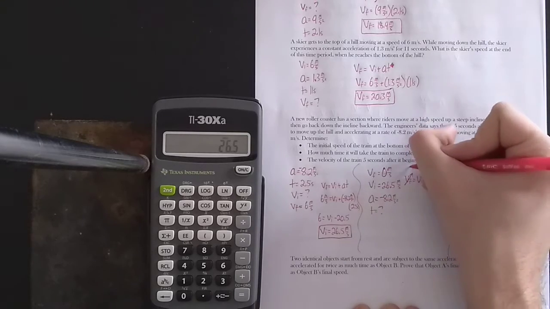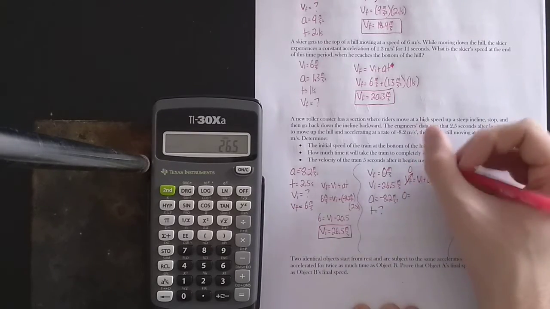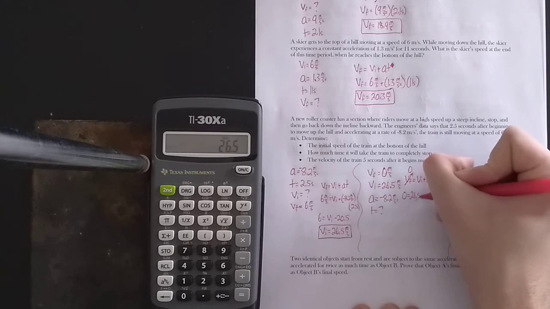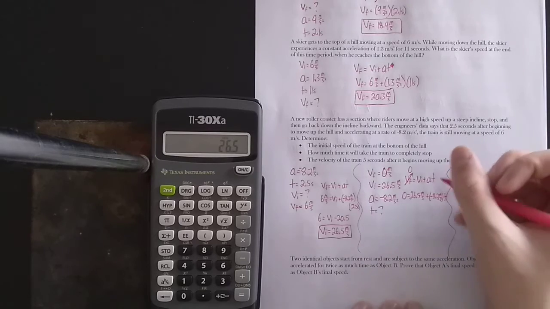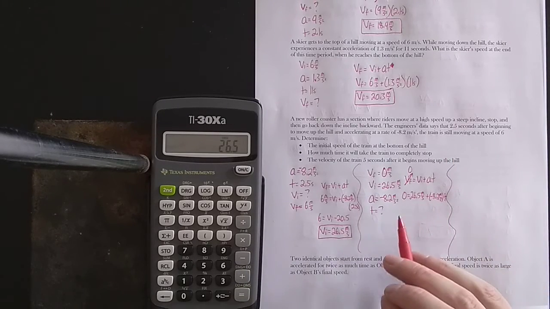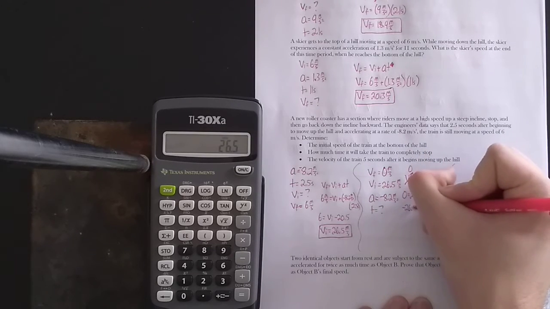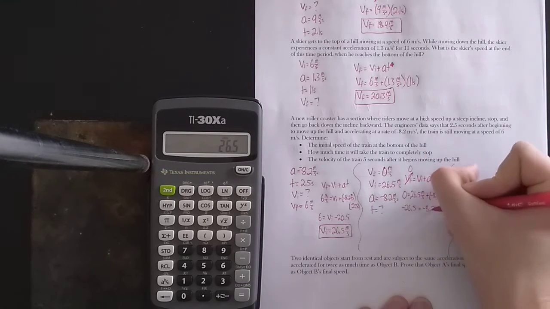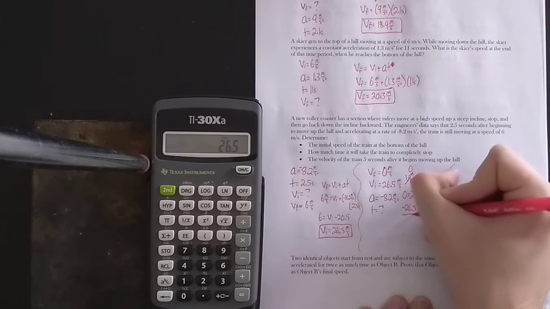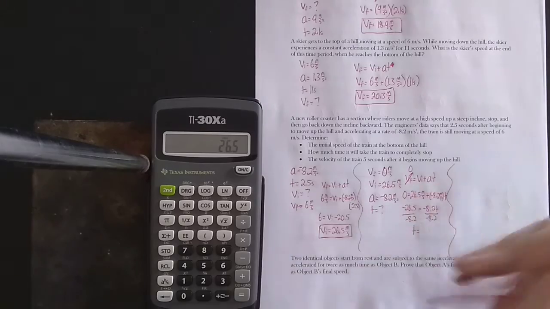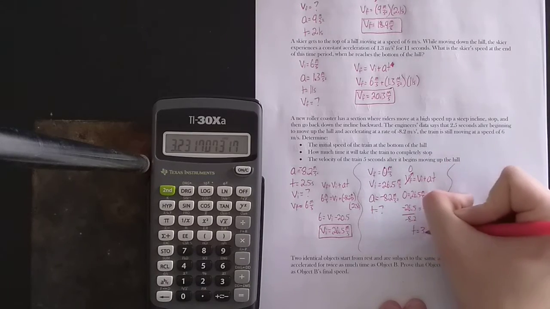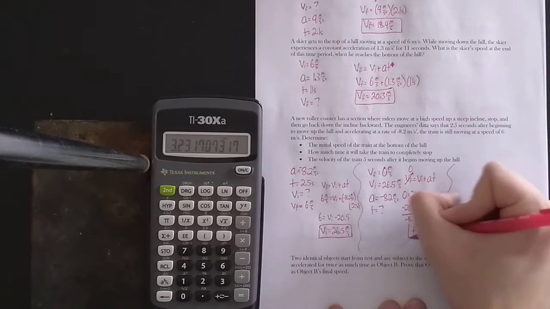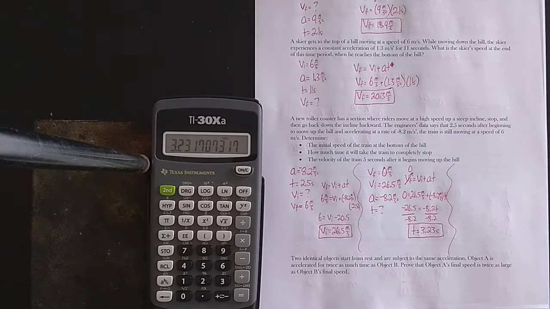The final velocity is 0, so I'm just going to cross that off and put a 0. So 0 equals 26.5 meters per second plus a negative 8.2 meters per second squared times t. In order to solve for t, we have to move the 26.5 to the other side, so negative 26.5 equals negative 8.2t. I divide both sides by 8.2, and I find that t equals 3.23 seconds. So it takes a little bit longer than that 2.5 seconds in order to stop the train entirely.